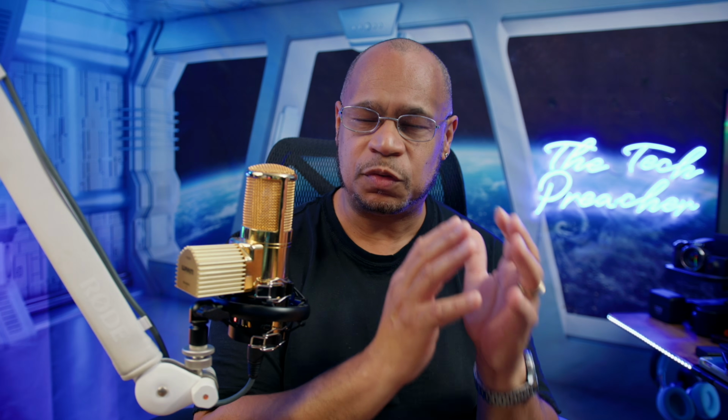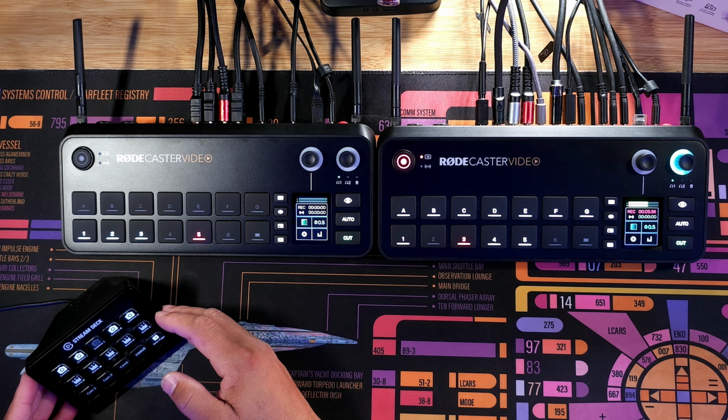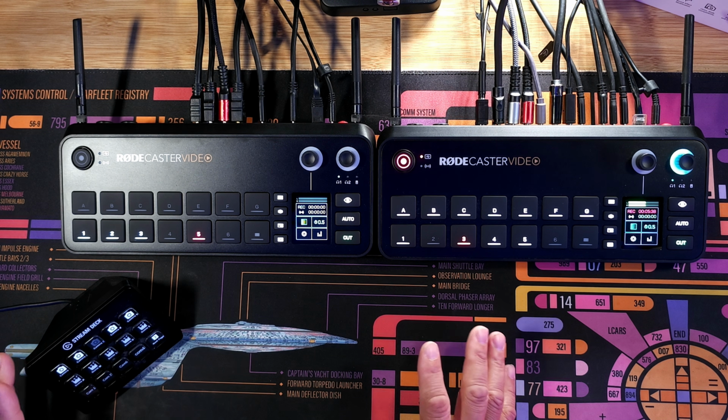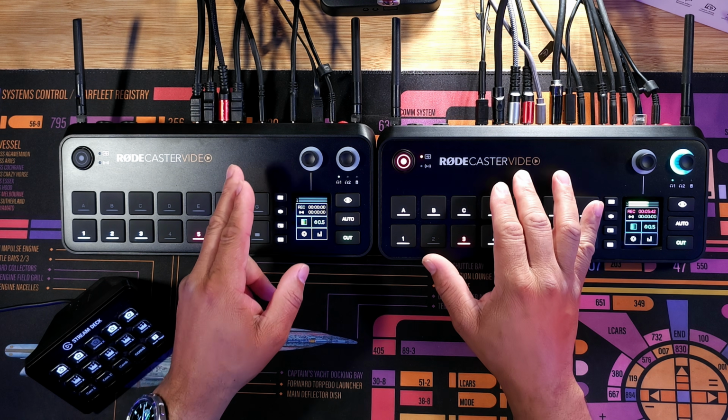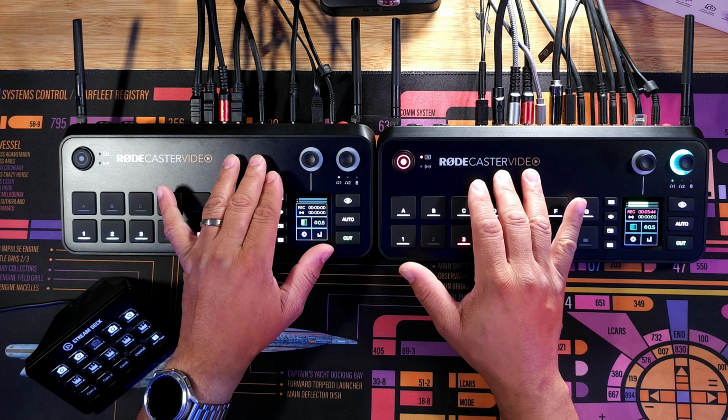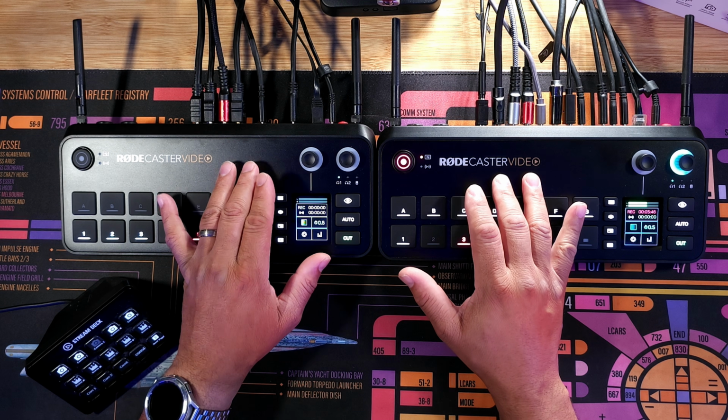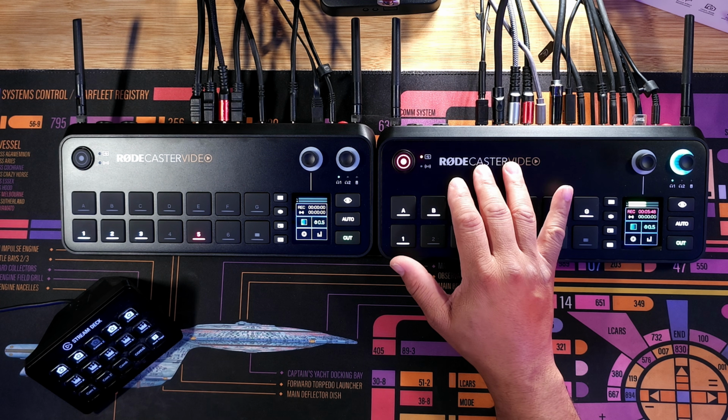So how could that be? How could a $1,300 video switching production device have three major flaws? Yes. Now, Rode did some updates, but they haven't fixed these issues. And I think these issues are critical. I'm going to talk about all three of these issues because this may be a deal breaker to some people until Rode fixes this. Let's talk about it.